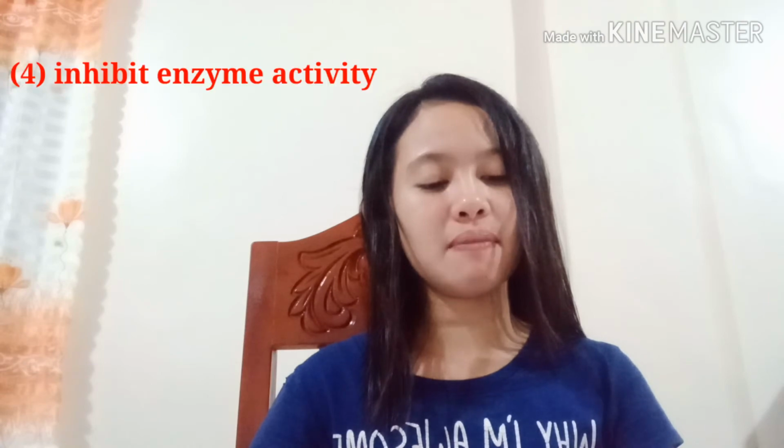And lastly, it inhibits the enzyme activity. Since enzymes, when we have activities of enzymes, could also result in the synthesis of certain molecules, I mean of a certain cell formation. It is needed in the chemical reaction of the cell. So that's the 5th common mechanism action in antimicrobial agents.